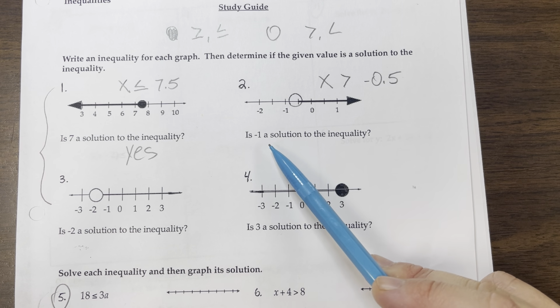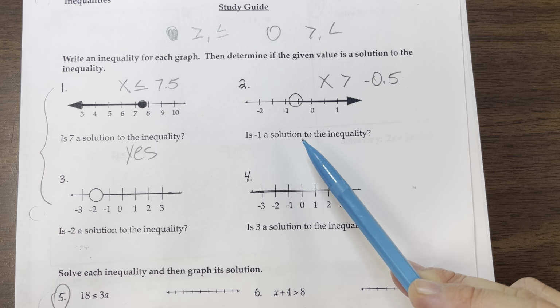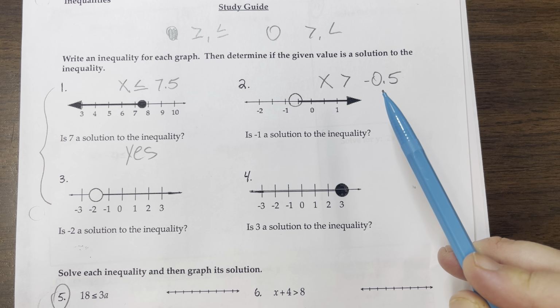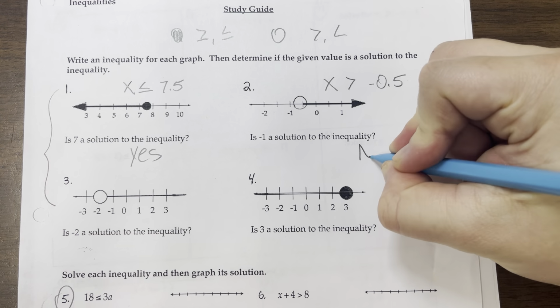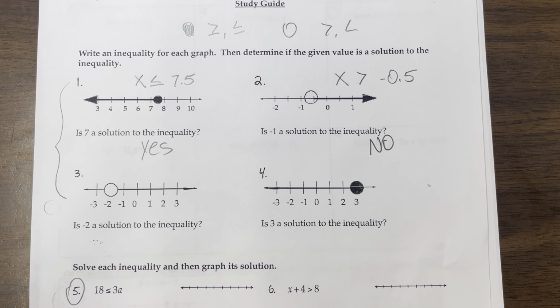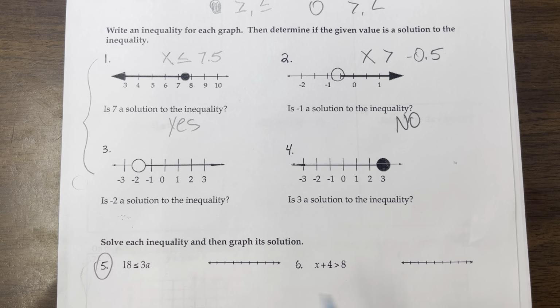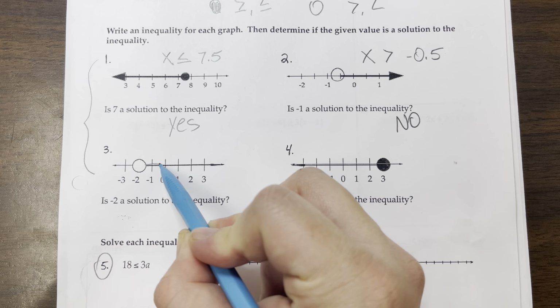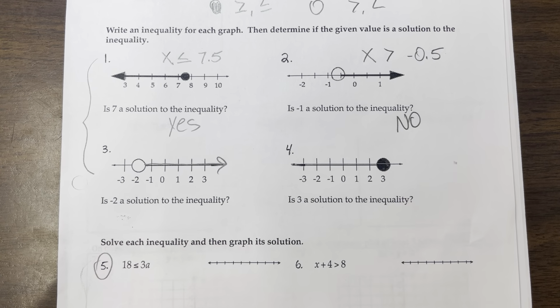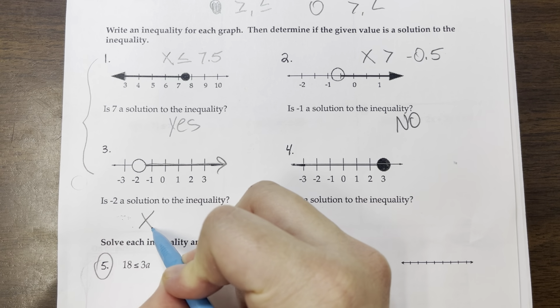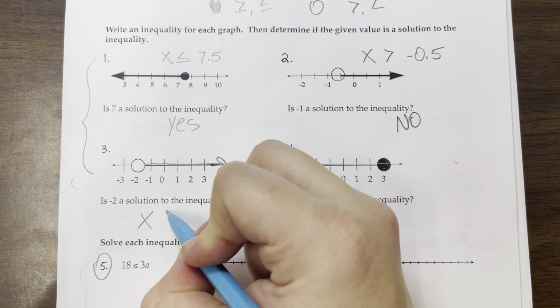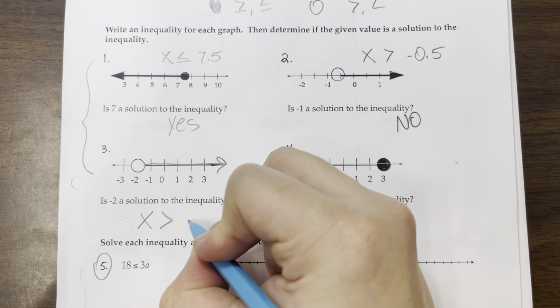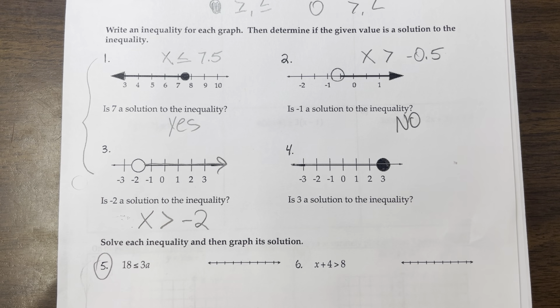So would -1 be a solution? Well, is -1 greater than -1/2? No, it is not. So that answer is no. Okay, number 3. Open circle on -2. And this is kind of hard to see, but there is an arrow drawn to the right. So we have x is, right is greater than, x is any number that is greater than the number -2.